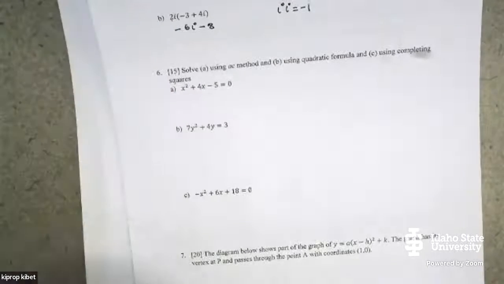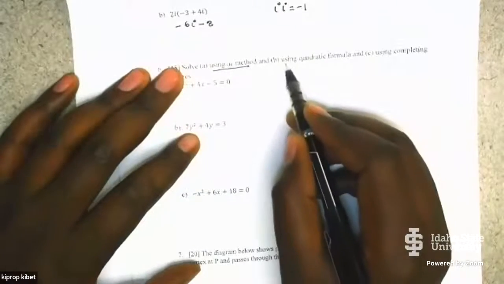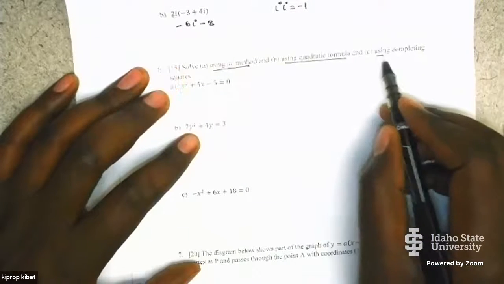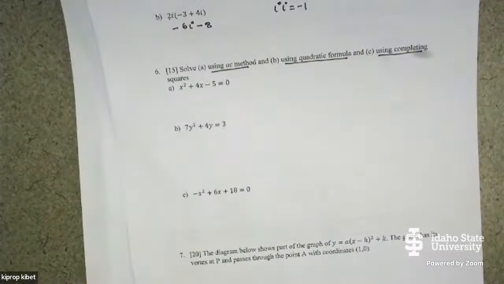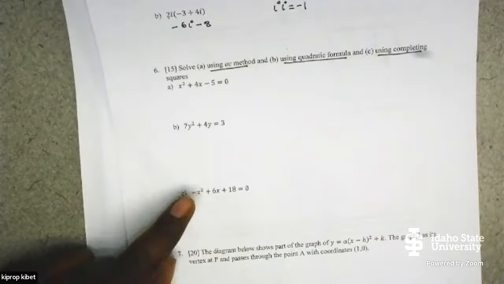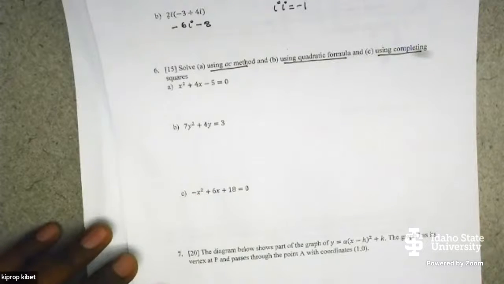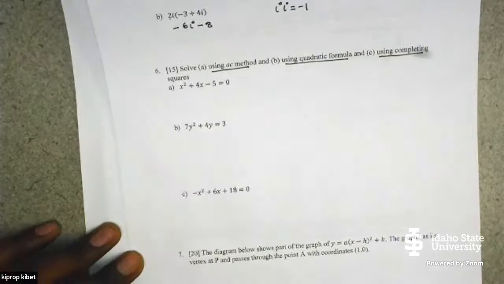Okay. This one I insisted that A should be the AC method, B should be the quadratic formula, and C to be the completing square. I was a little bit generous. So some of you were the ones who, like this one, were using quadratic formula, and I said use the completing squares. So if it was like that, if you change the method, I could have given you a 0. But I was like, okay, since you've done it, let me give you some marks.